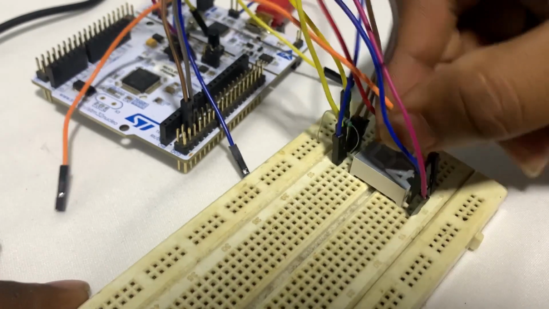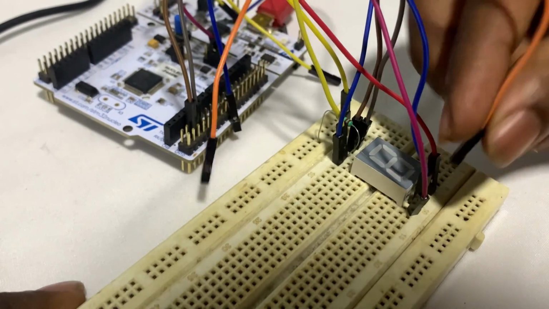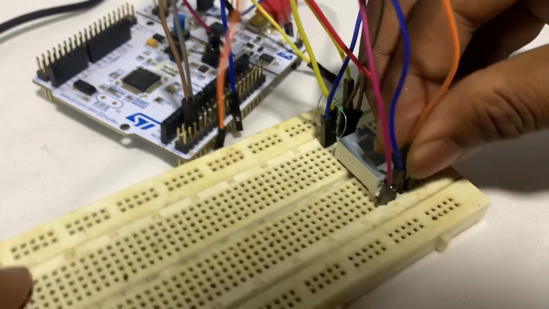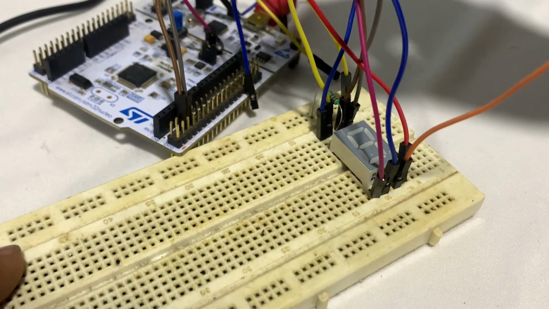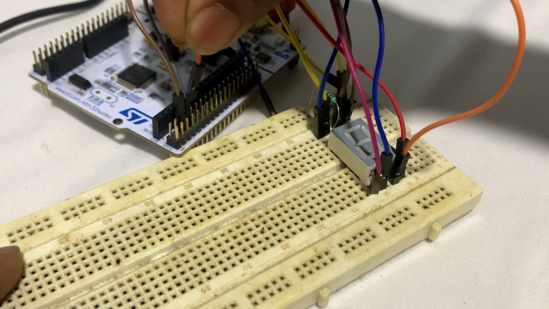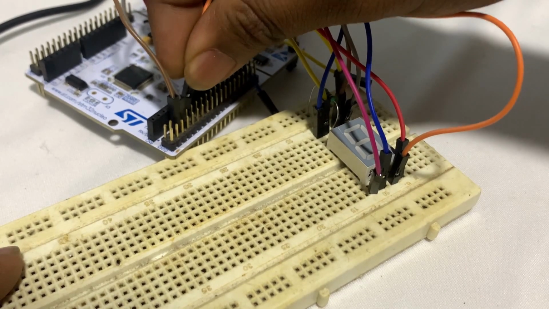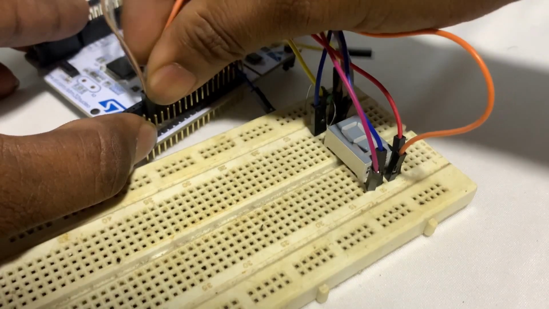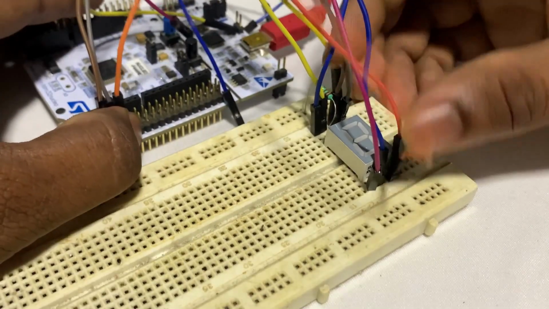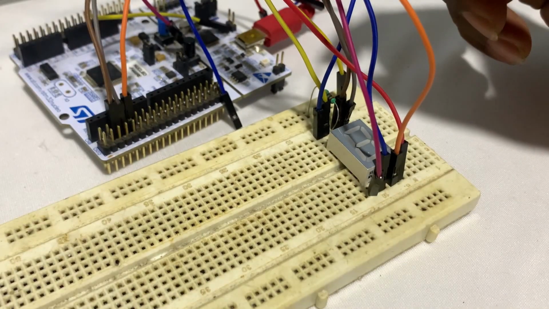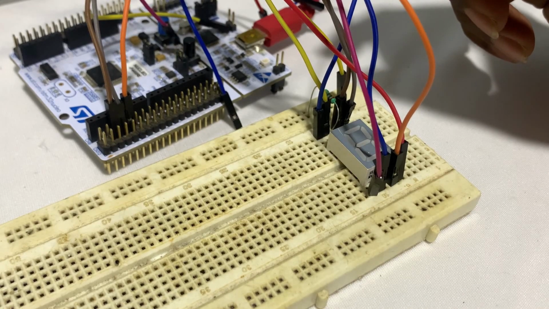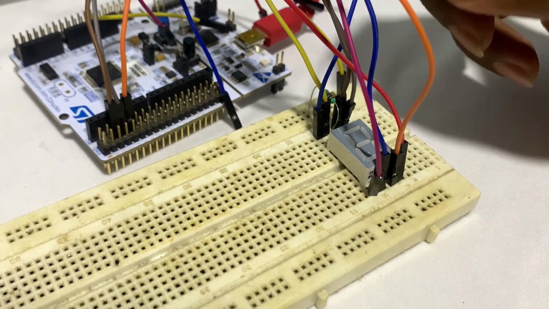So here is the C. I'm just going to connect the C terminal to PB5 of the STM32. And D will be connected to PB4.